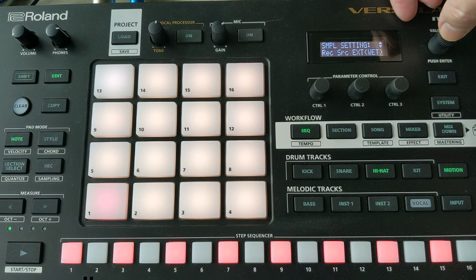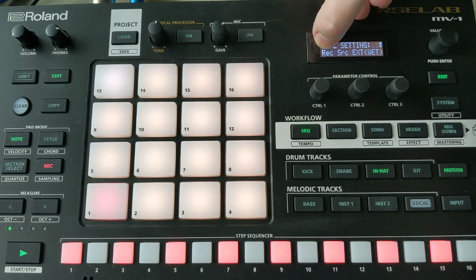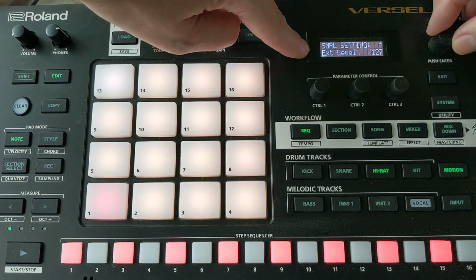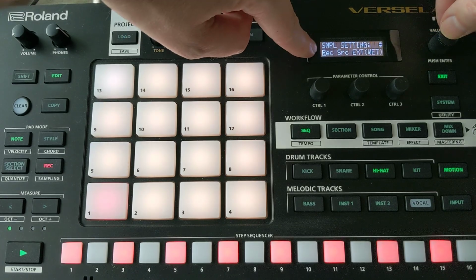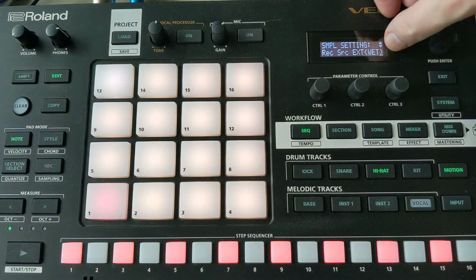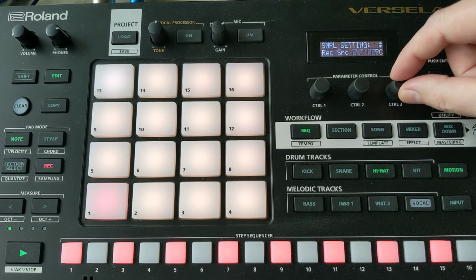That's where the input is. If you hit the value knob, it's over here. That means when we turn the value knob, we're going to adjust what parameter we're adjusting. If we hit the value knob and it goes over to the right, we're adjusting this parameter specifically. Same thing as using Control knob 3.